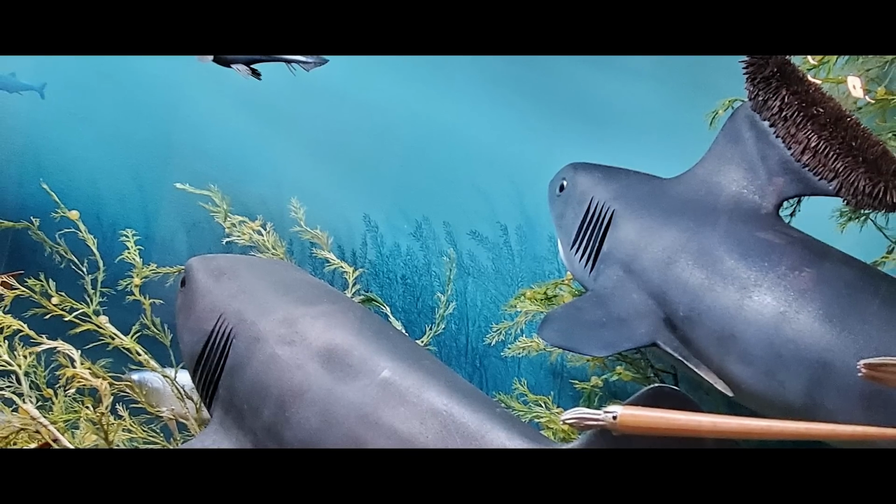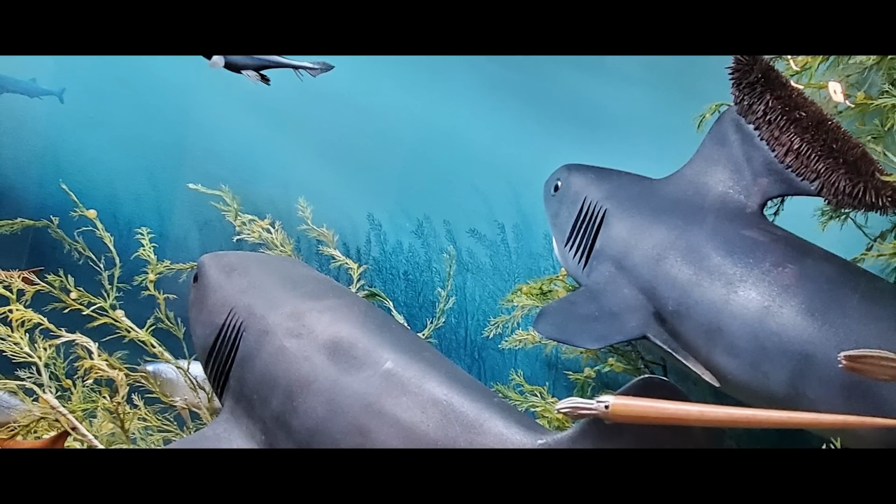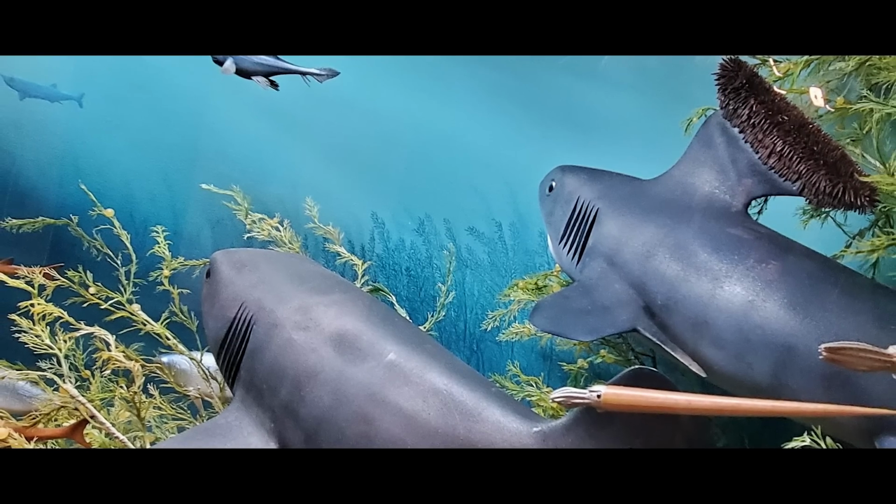The world in which Falcatus lived was chock full of all sorts of strange fish.